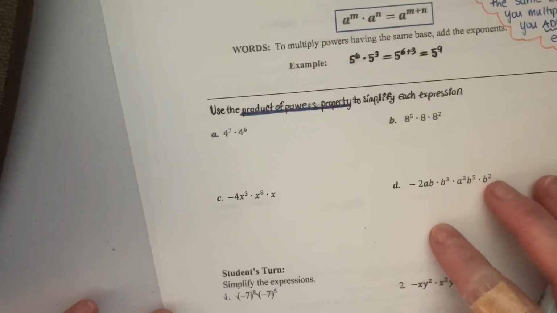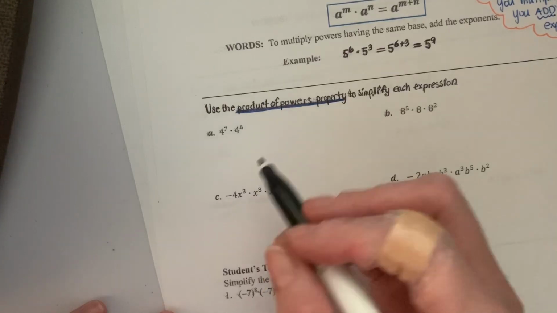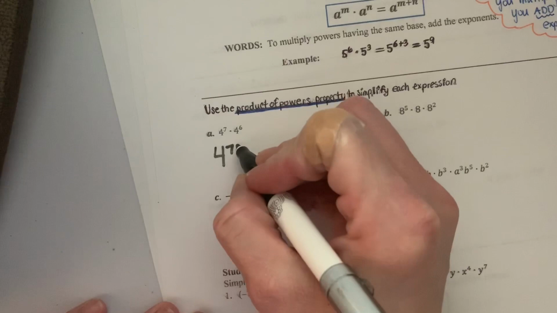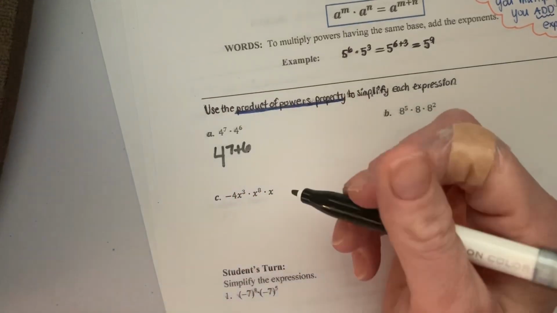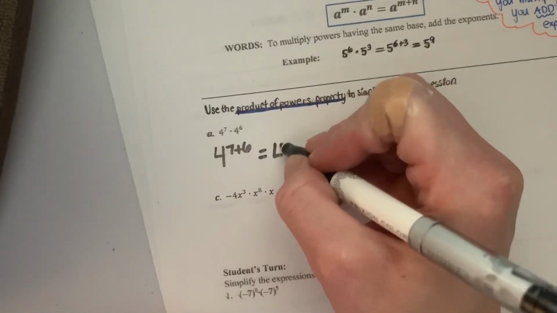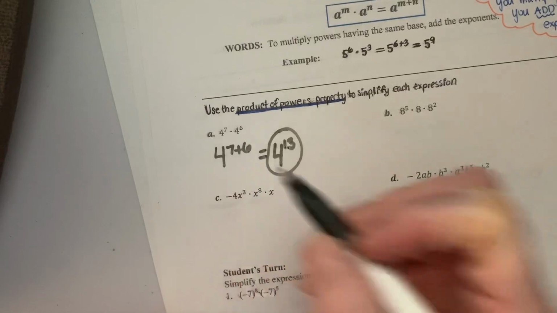All right, so with this first example here, we have 4 to the 7th times 4 to the 6th. So we're going to keep this exact same base, but we're going to add our exponents. I'm just showing that extra work here, but our true answer is going to be 4 to the 13th power. This is me showing the work here.